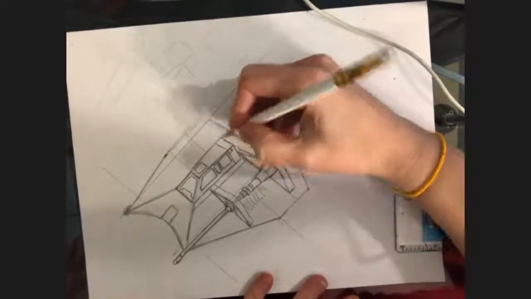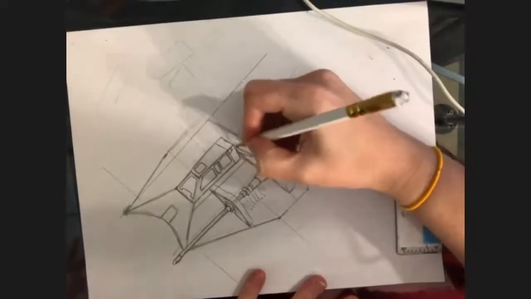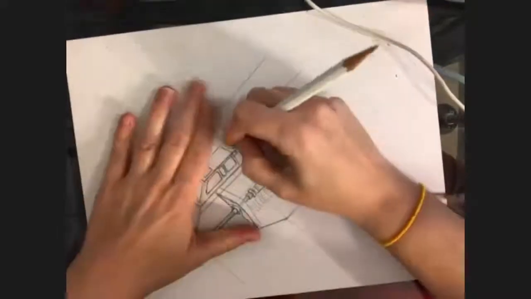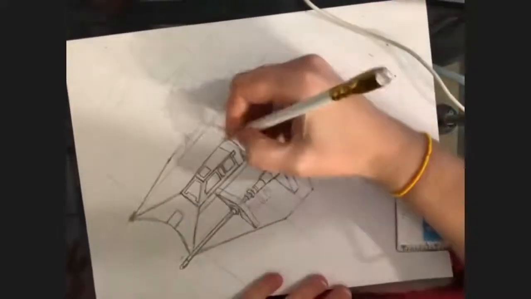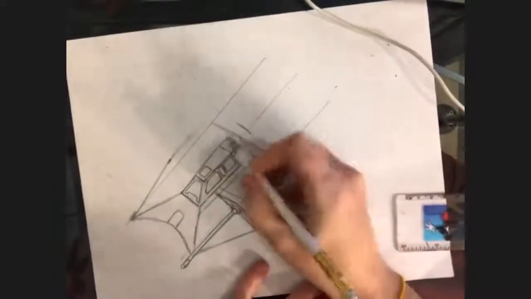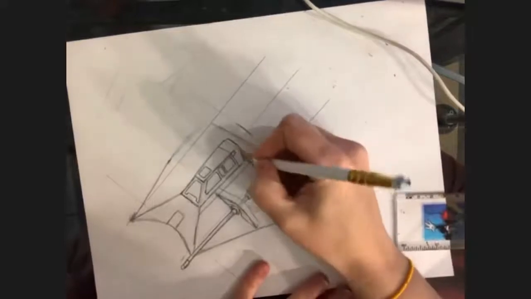This kind of sticks out above, but it helps me fix the angle on this too, because I was not making it even with this line here, and that's what that line was for, to make sure we make it even.